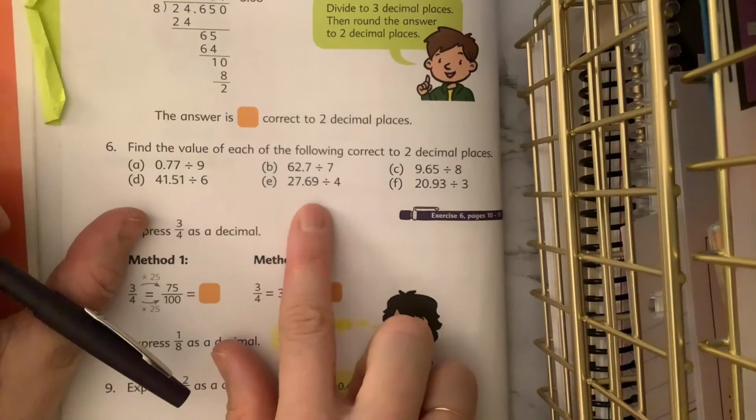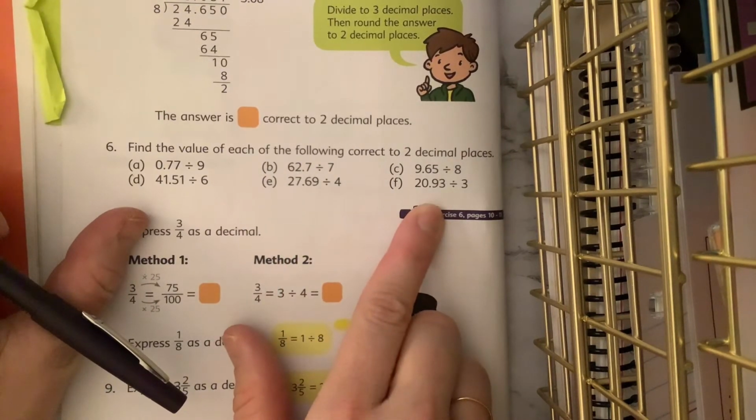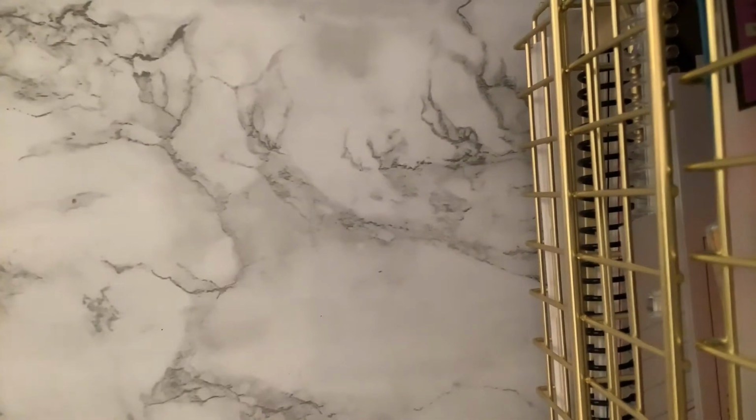All right, 5th graders, I would like you to pause. I would like you to work on 6E, 6F. When you're done, come on back and see how you did.